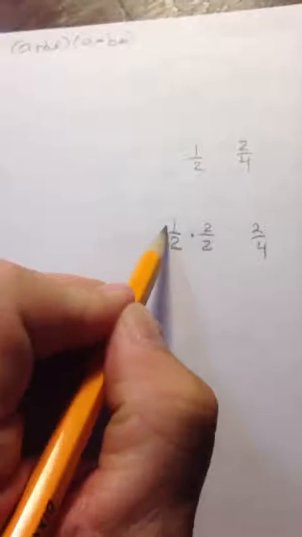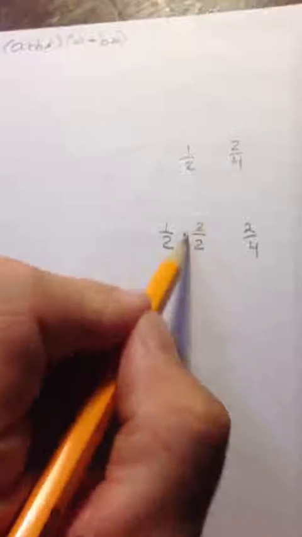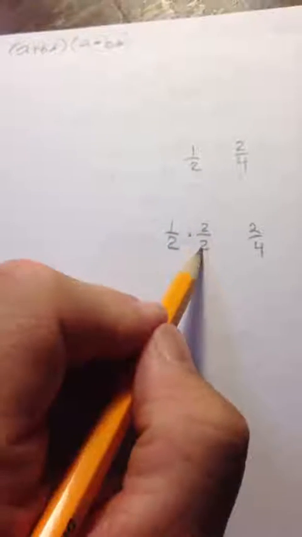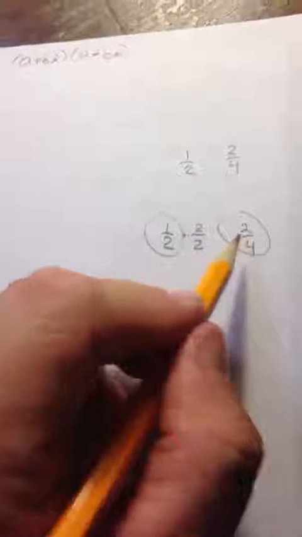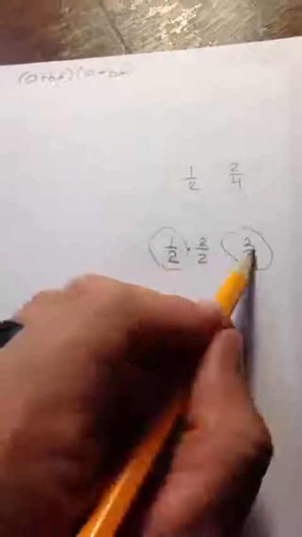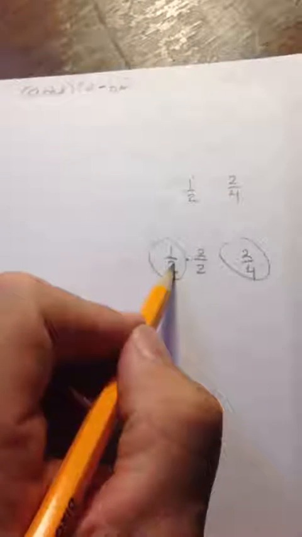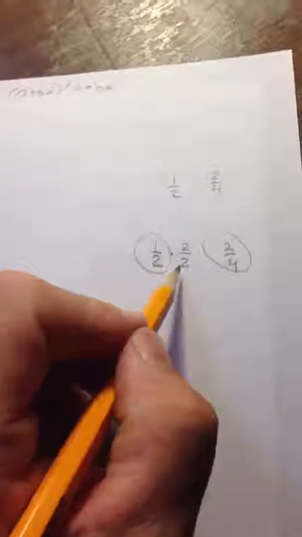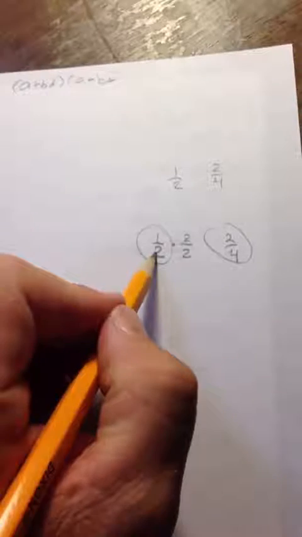You see how I multiplied this fraction by a fraction that was actually a product of 1, and I got this? Same thing, right? Just looks different. I've not changed the value of the fraction. I've just changed its look, kind of like Clark Kent, Superman, right?